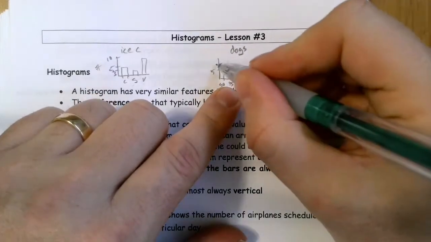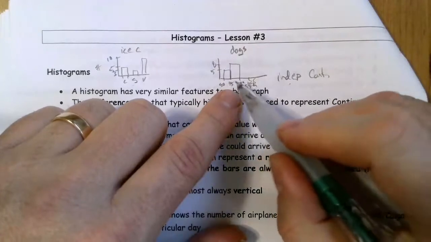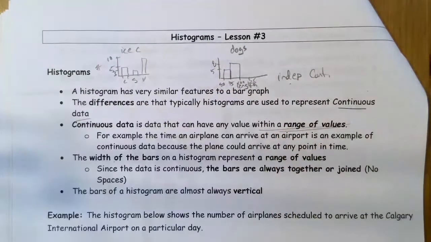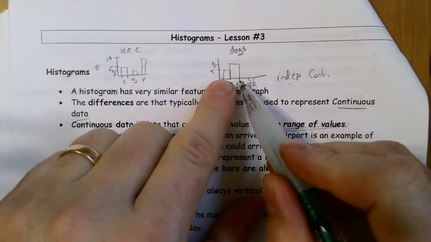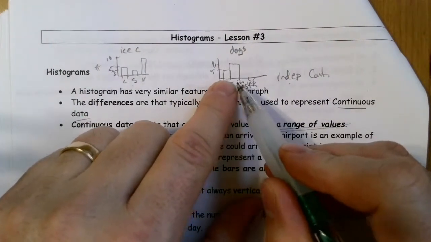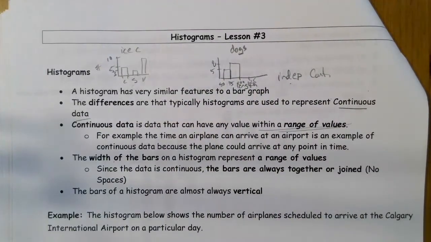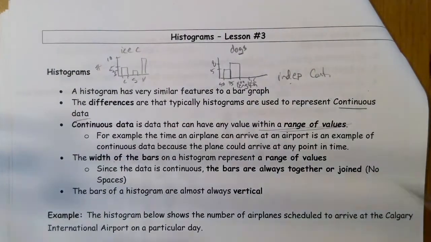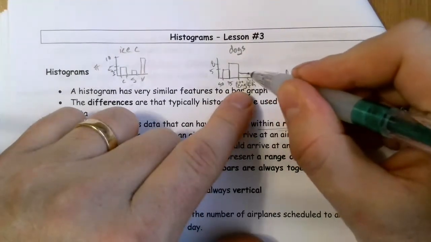I don't really care where in that category. If I wanted to be a little more specific, I could have made my bar a little narrower, but maybe this is all I really need for whatever purposes I have. I'm just counting the animals and determining how many are in this little range.